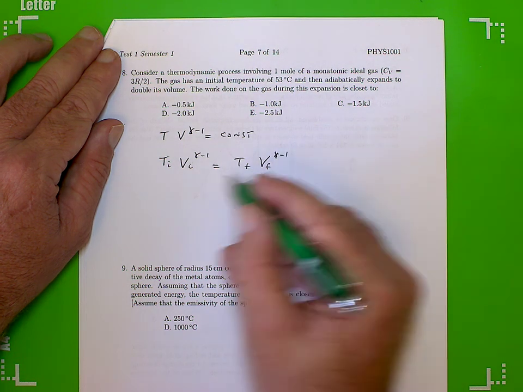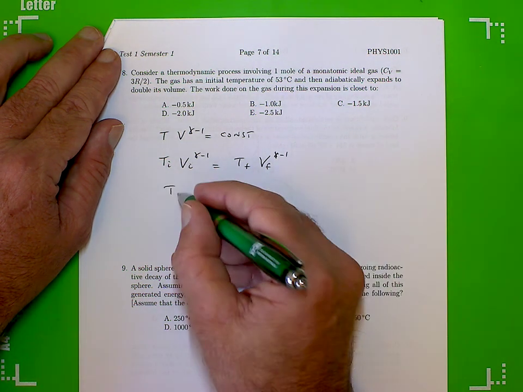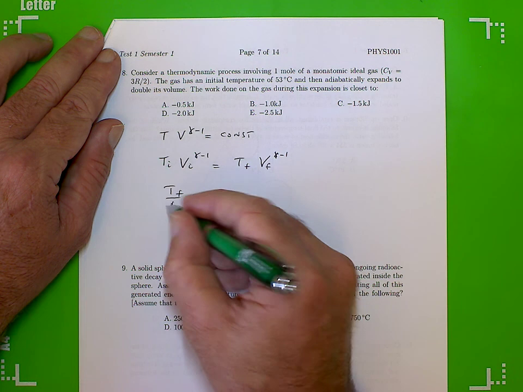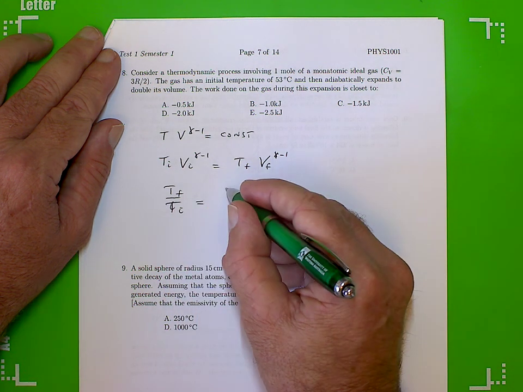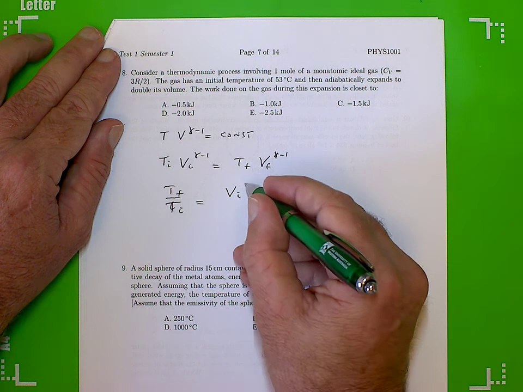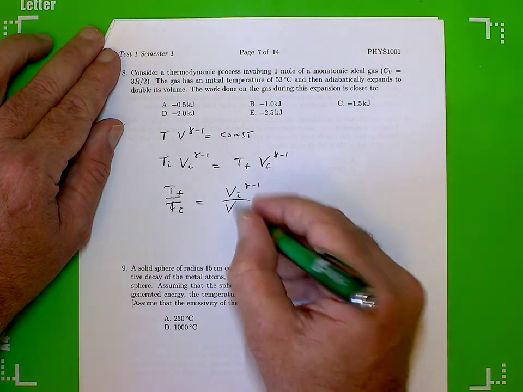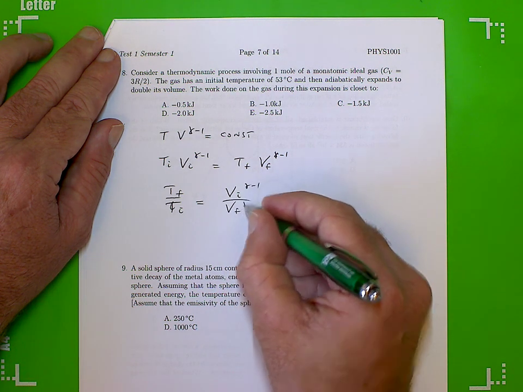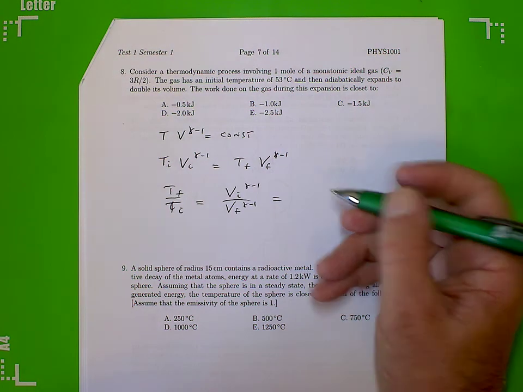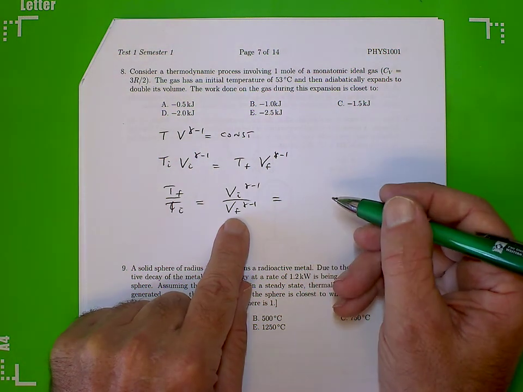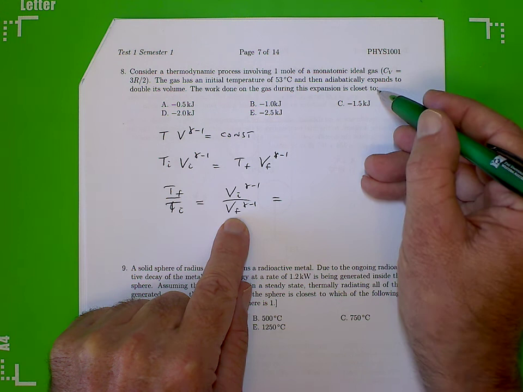Rearranging, I'm going to write TF over TI. TF over TI is equal to VI to the gamma minus 1 over VF to the gamma minus 1. And VF, we remember, is double VI.